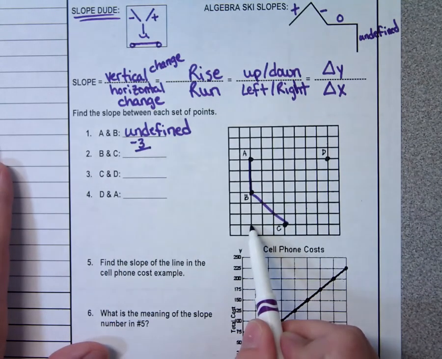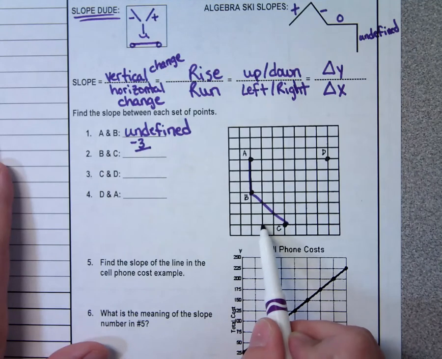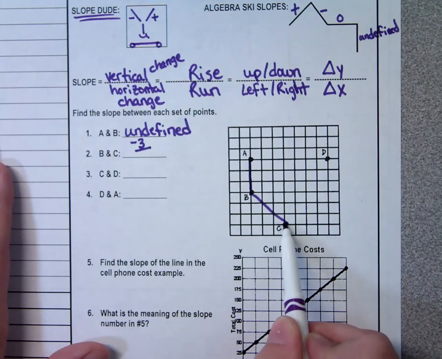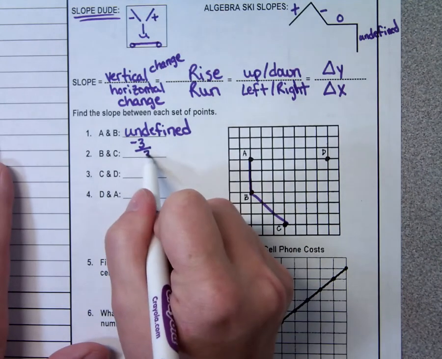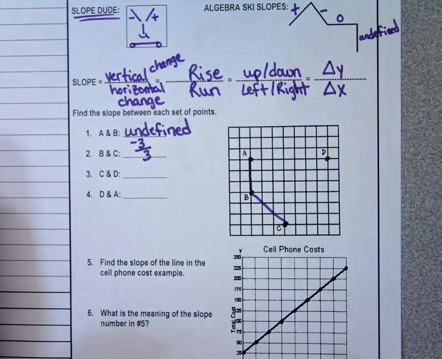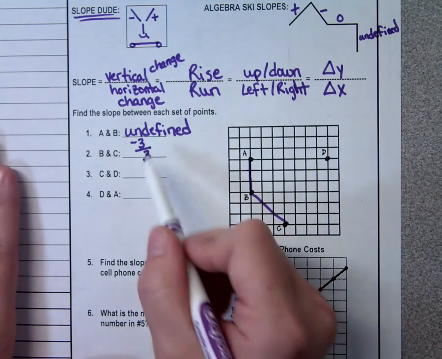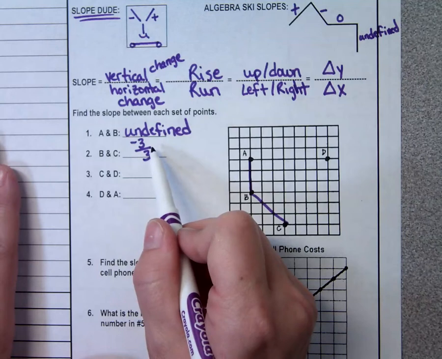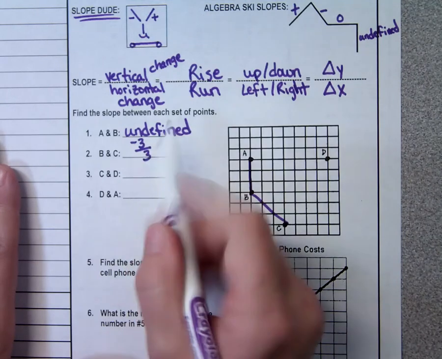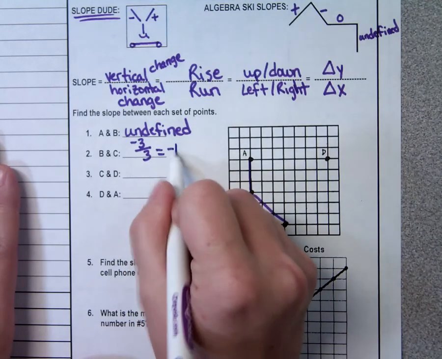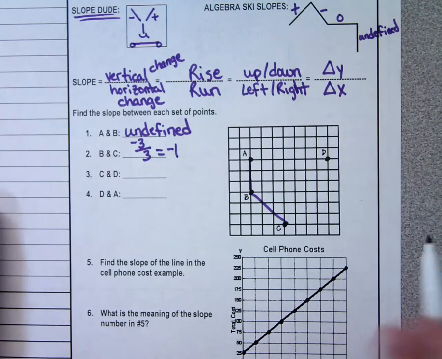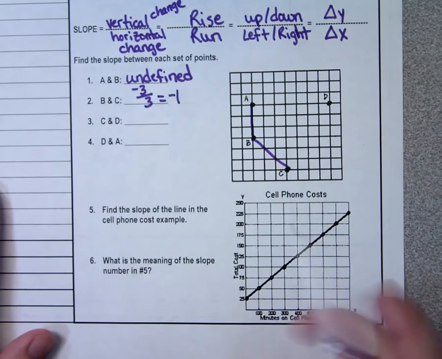After I fall 3, I go right, 1, 2, 3. And if you go right, that's a positive 3. And then we always reduce fractions. Slope is a fraction most of the time, and negative 3 divided by 3 makes negative 1. A couple things I want to say before we move on.